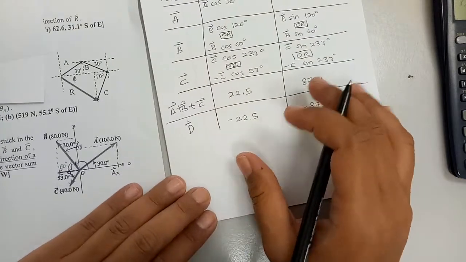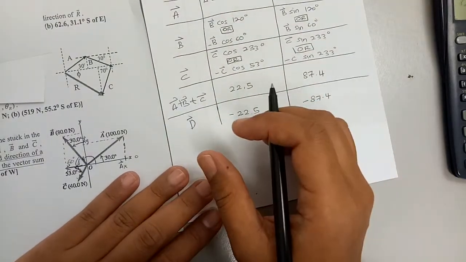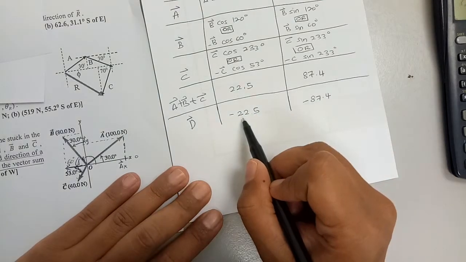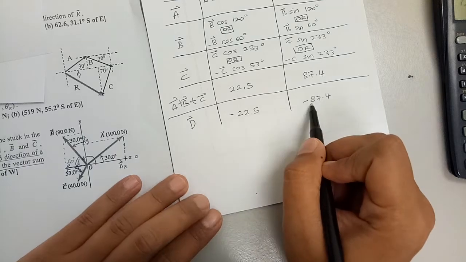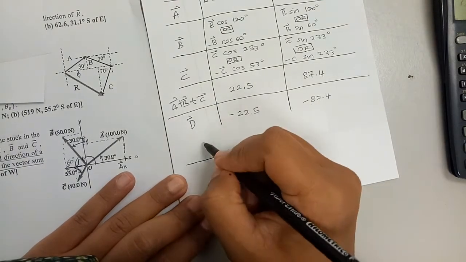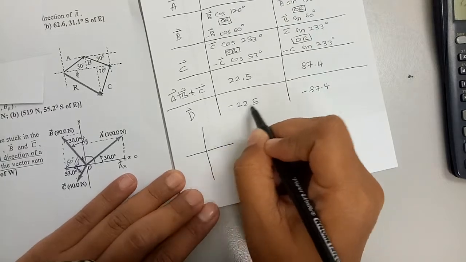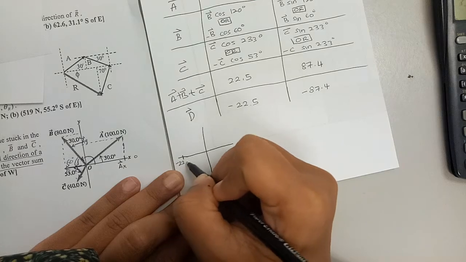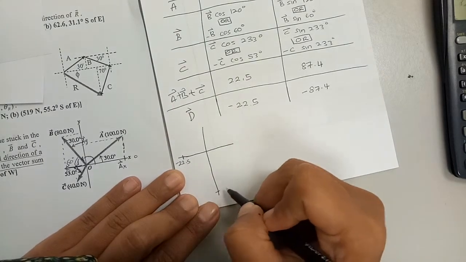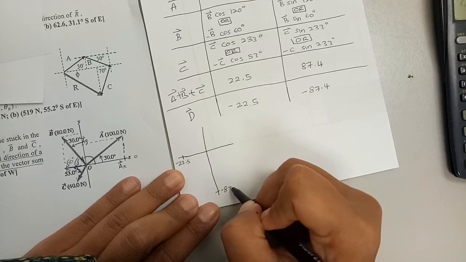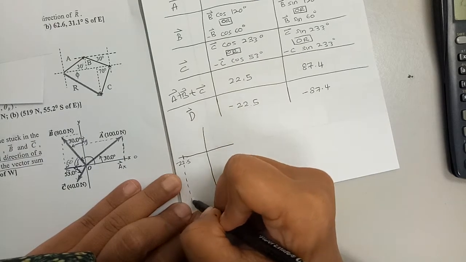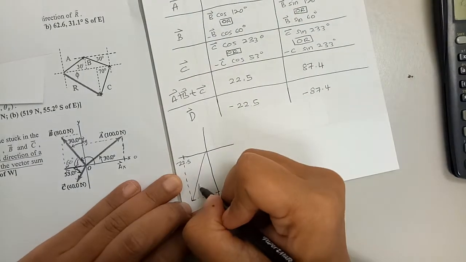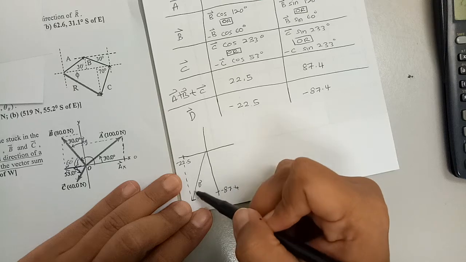Now how do we find the vector D? We have to find the magnitude and direction. To find the magnitude, if you see the x component and y component of D, if I draw it, x is negative 22.5 and y is negative 87.4. So this is D. How do we find the magnitude of vector D?